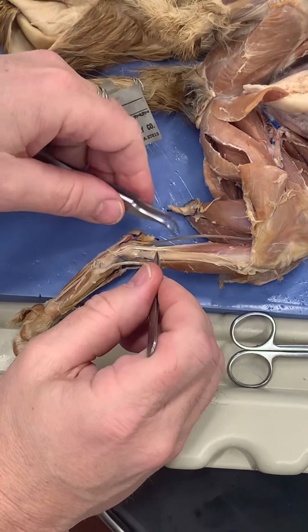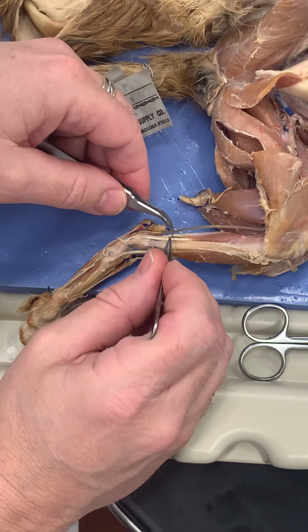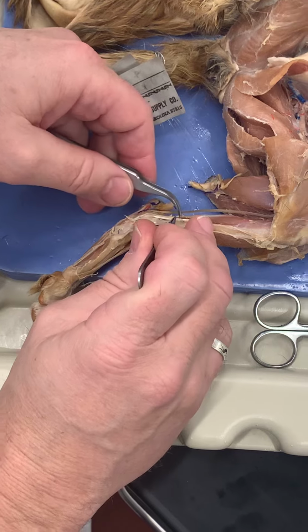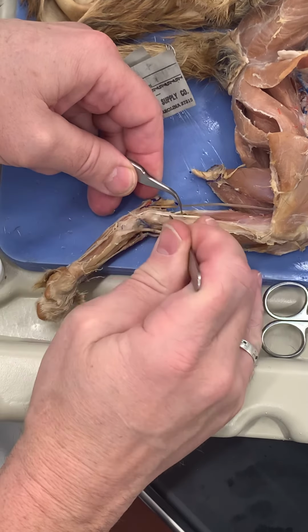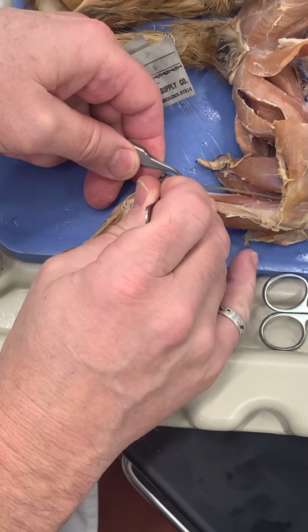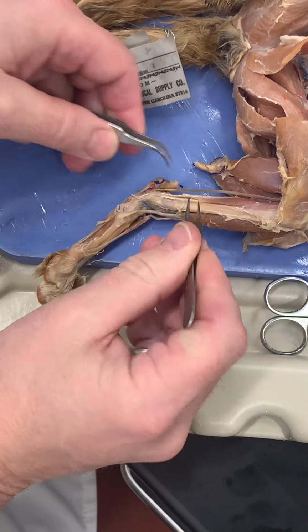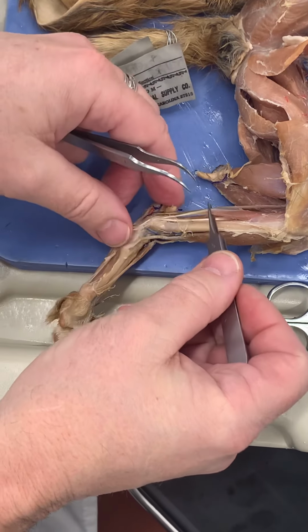But the most superficial of these, and probably the largest, is this tendon right here. And you can see the muscle.